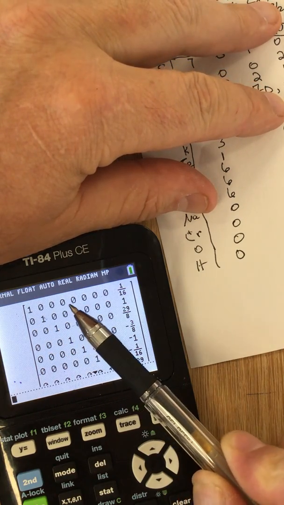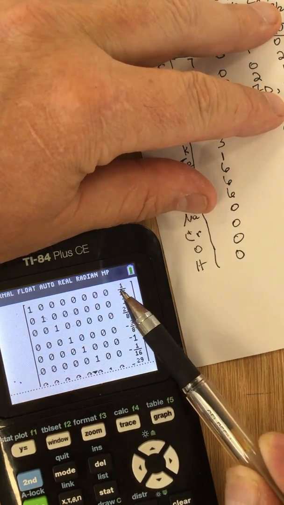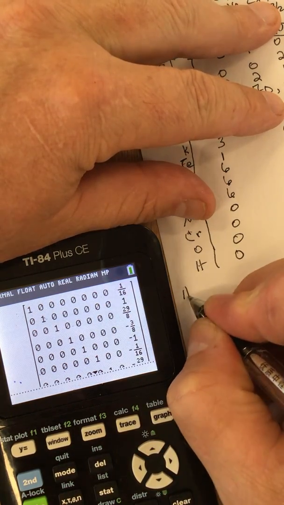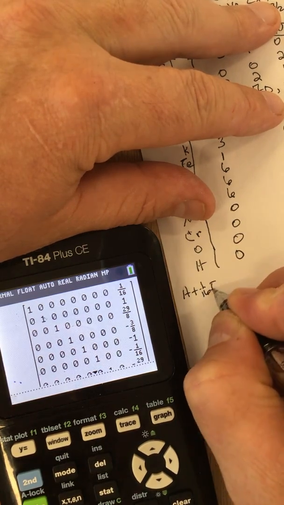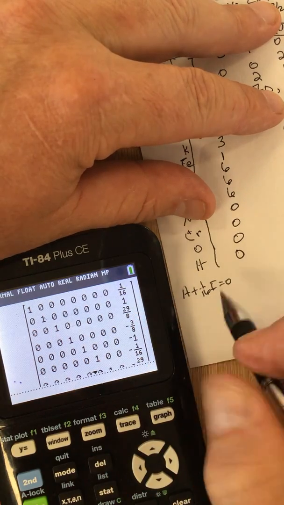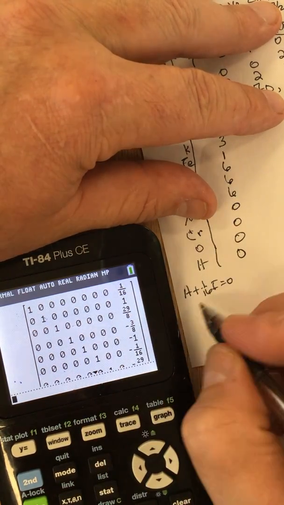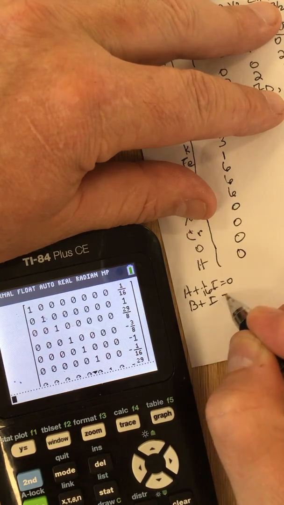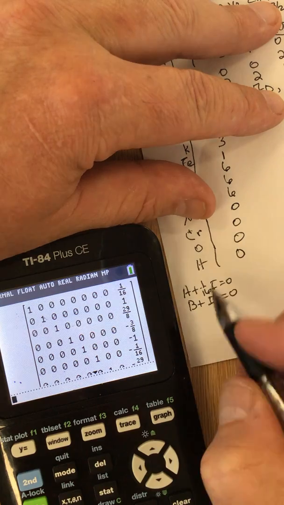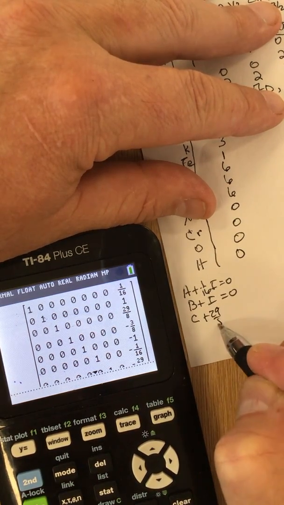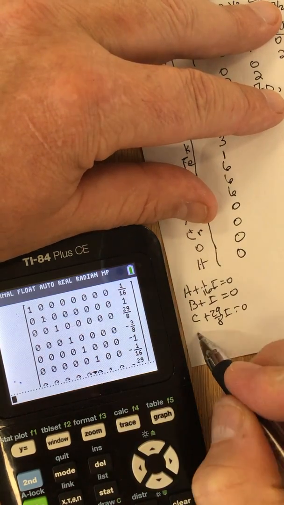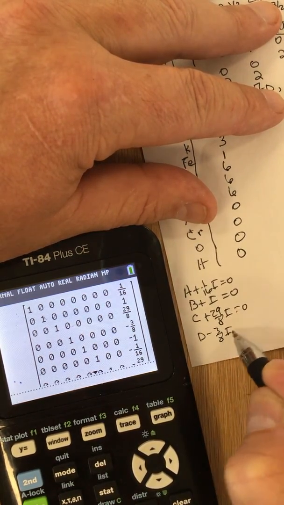A, B, C, D, E, F, G, H, I. So that's A being related to I. So I've got A plus 1/16 I equals 0. They're all related to I. So the next one will be B plus 1I equals 0. Here's the C and 29/8. So C plus 29/8 I equals 0. D is the -3/8. So D minus 3/8 I equals 0.